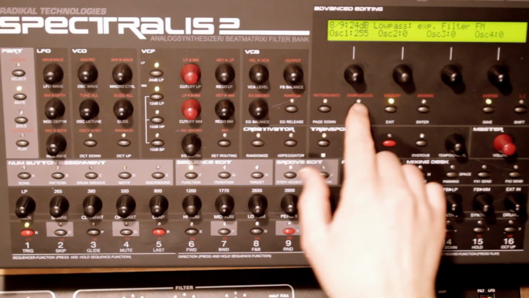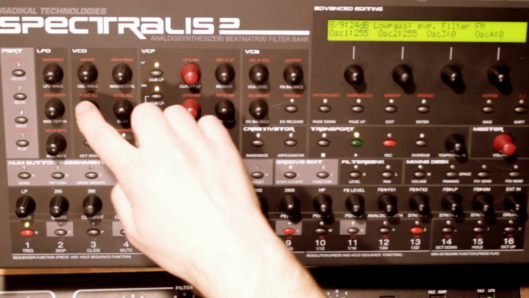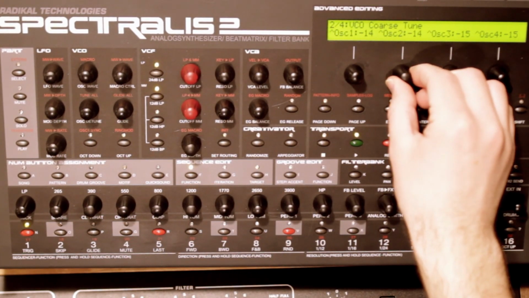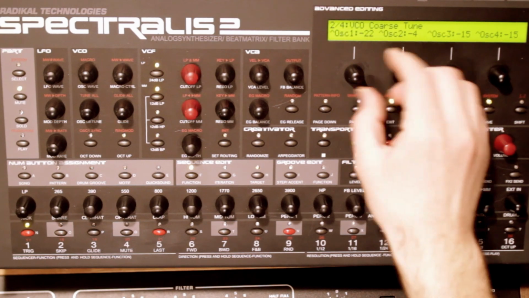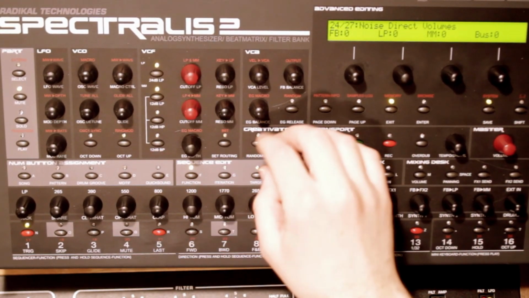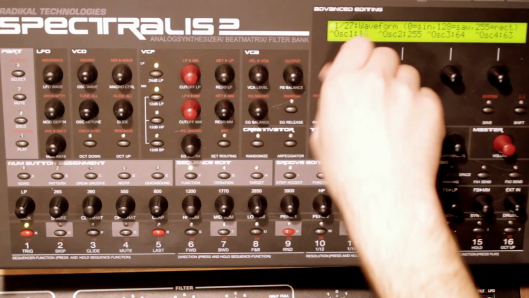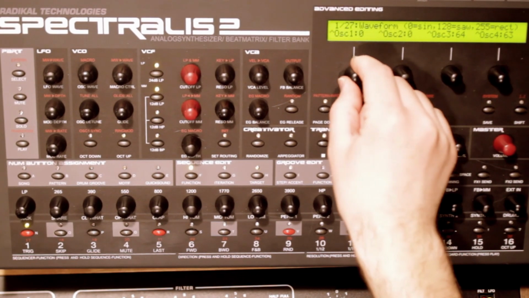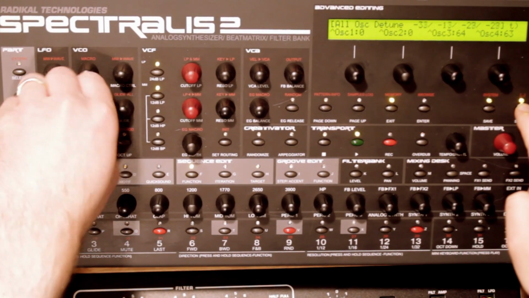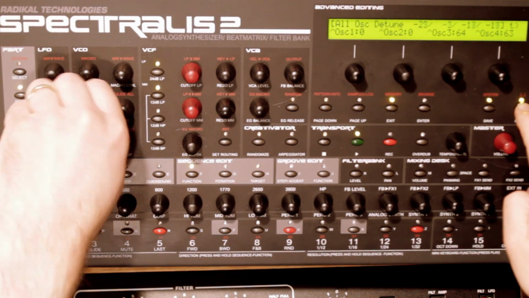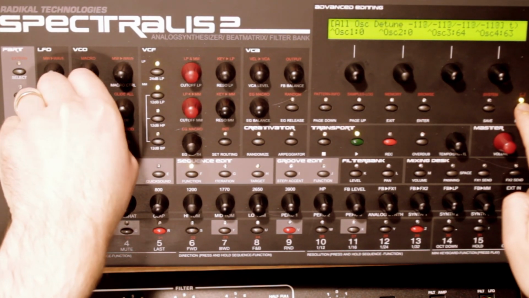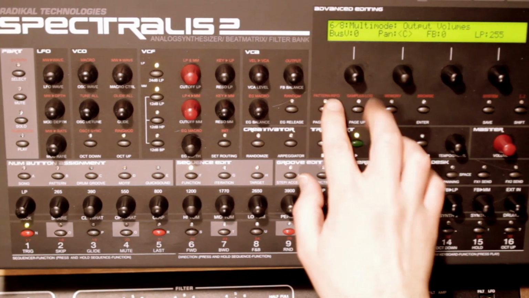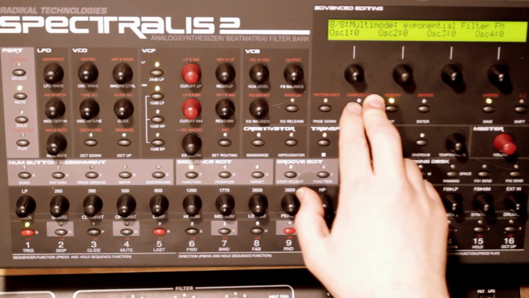And that's only one oscillator. So let's bring in another oscillator. And if you change the waveform or wave shape of the oscillators, that'll change the sound. And then you hold shift and you can detune them. And we can do that for the multi-mode filter.